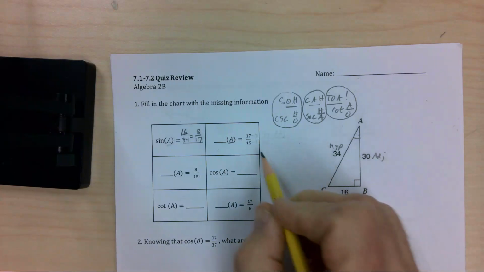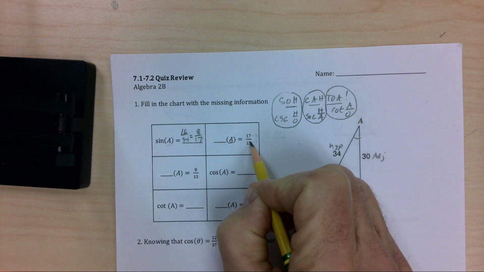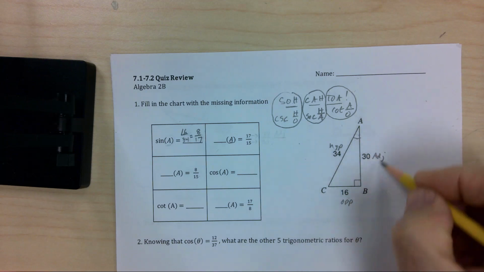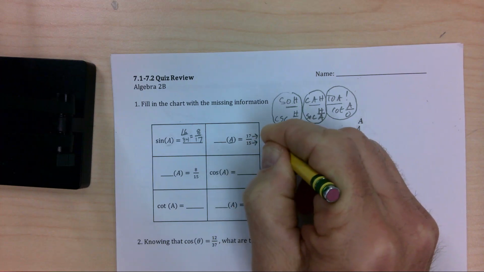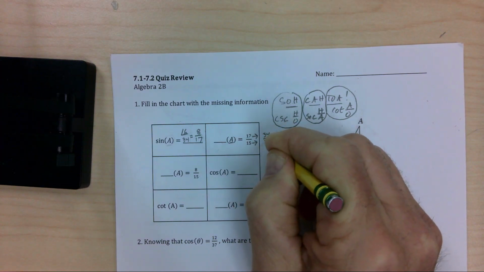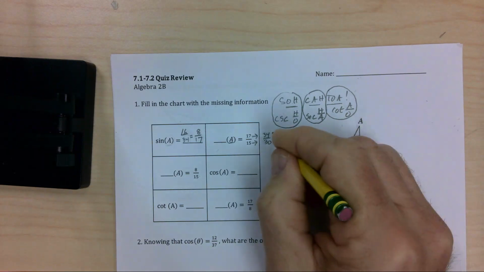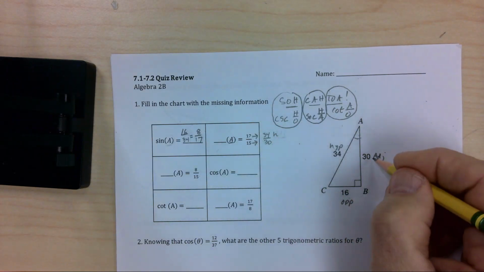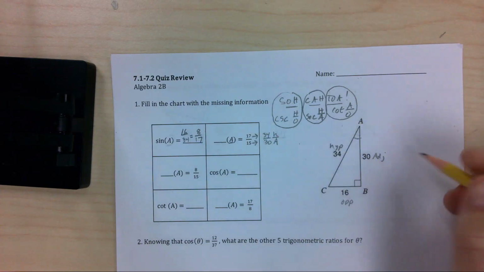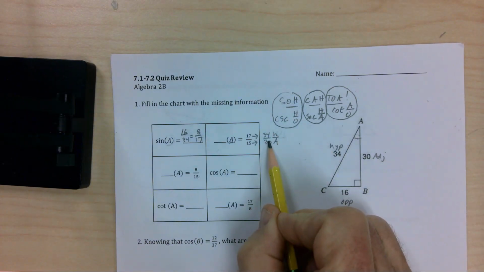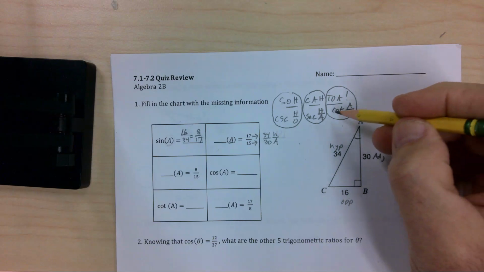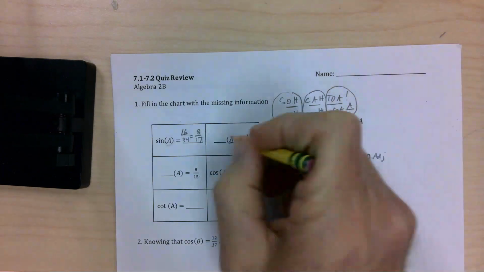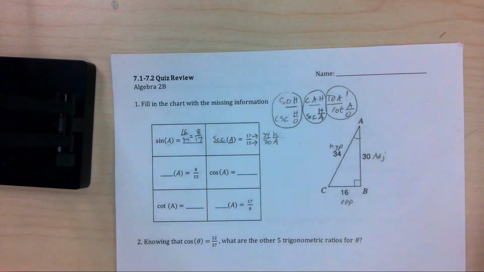Now they throw a little zinger at you. 17 over 15, you don't see 17 over 15 anywhere, so that might throw you, but if you notice, we double each side. That'd be 34, and that'd be 30. So this is my hypotenuse, and this is my adjacent. So we look for where does that happen in regards to angle A. Well, hypotenuse over adjacent would be secant. And that's how you attack that.